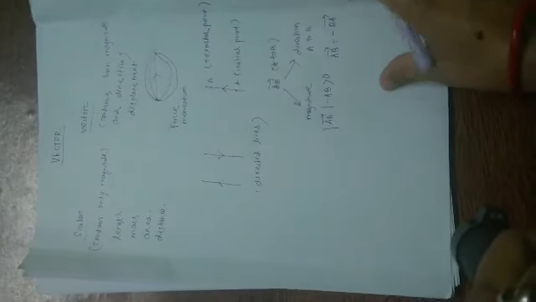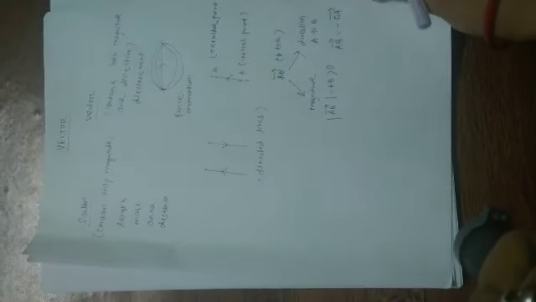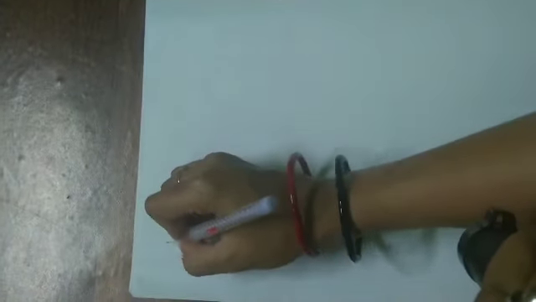Now we are going to discuss position vector. What is a position vector?